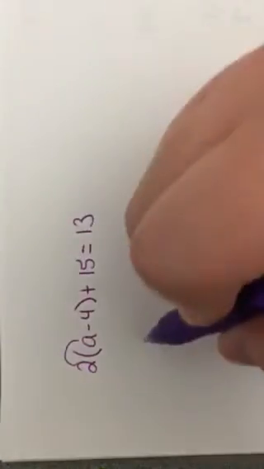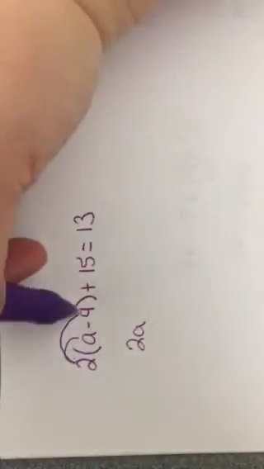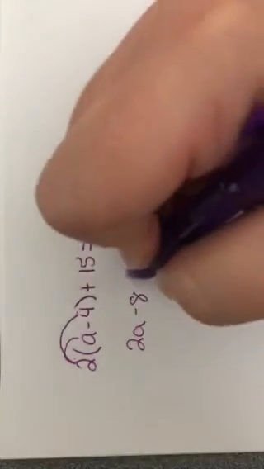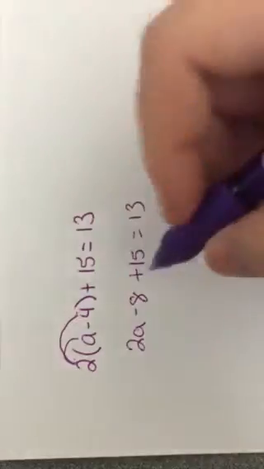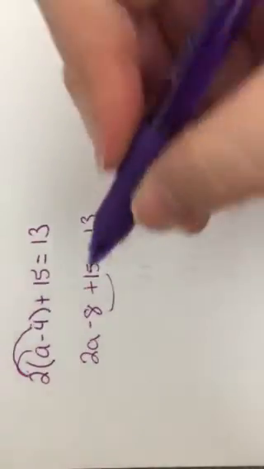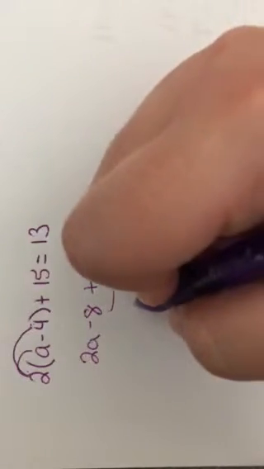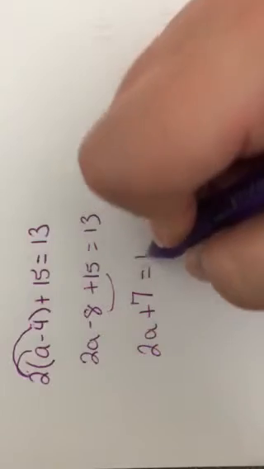All right, so we're going to do 2 times a, which is 2a. And then we're going to do 2 times negative 4, which gives me negative 8 plus 15 equals 13. Now I have some like terms here that I can combine. So negative 8 plus 15 is going to give me 7. So I have 2a plus 7 equals 13.